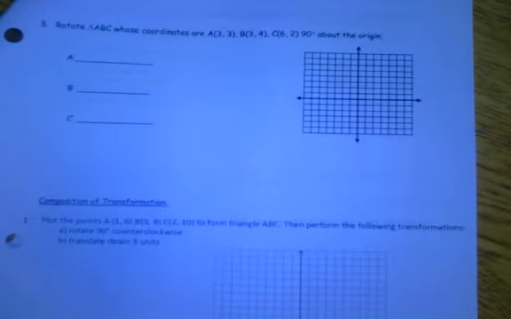Negative y, x. 270 degrees. y, negative x. 90 degrees clockwise. y, negative x. 180 degrees clockwise. Negative x, negative y. Very good.